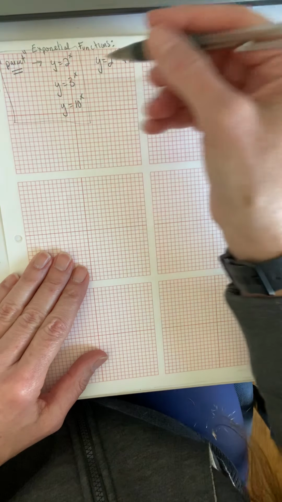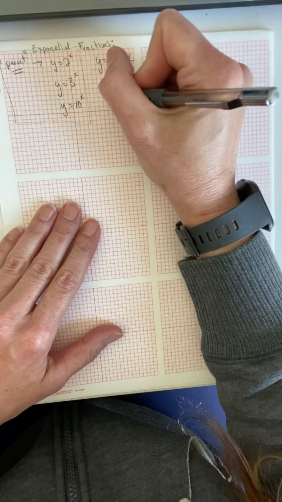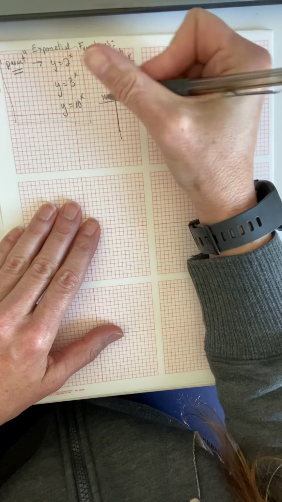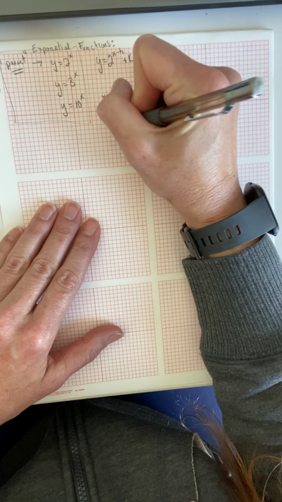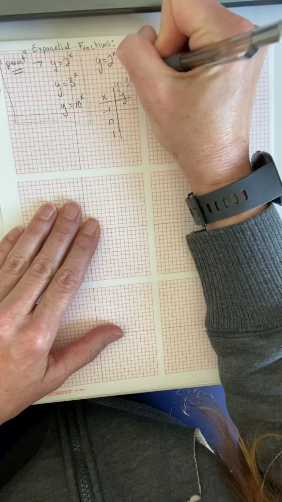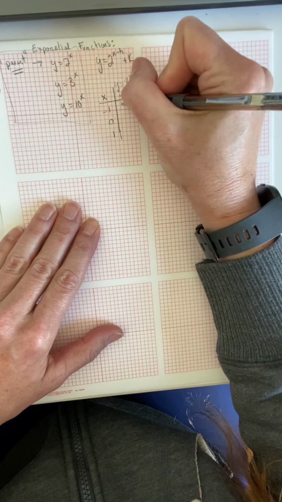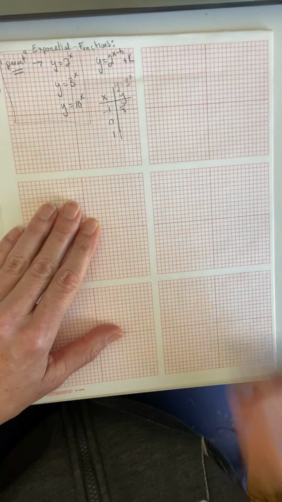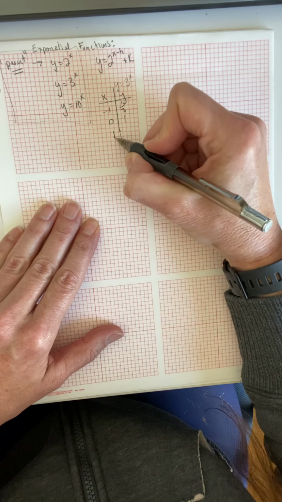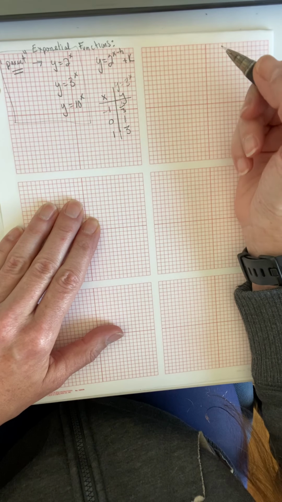Now, when we're graphing an exponential, specifically a parent exponential, we create our table, and the best x values to graph with an exponential function are -1, 0, and 1. Let's say we're graphing y equals 3 to the x. When I put a -1 in for x, I would get out 1/3. When I put a 0 in for x, anything to the 0 power is 1. And when I put a 1 in for x, I get itself out.